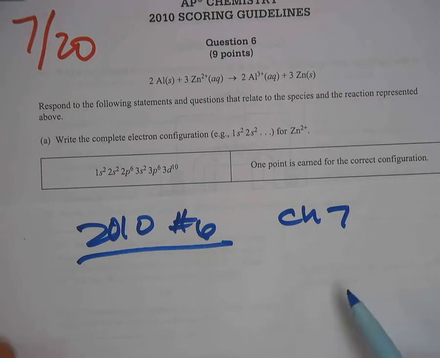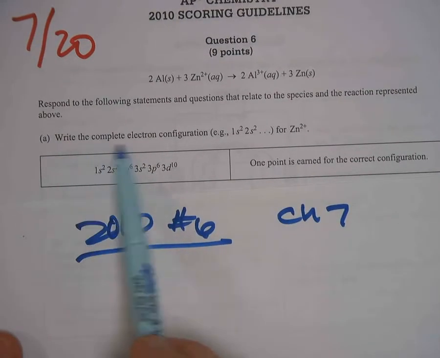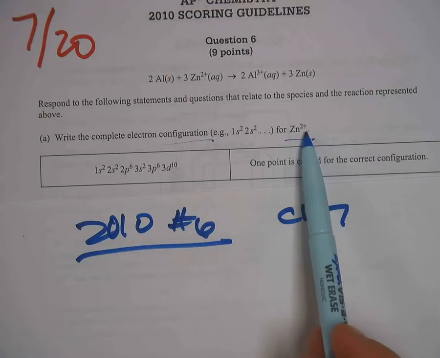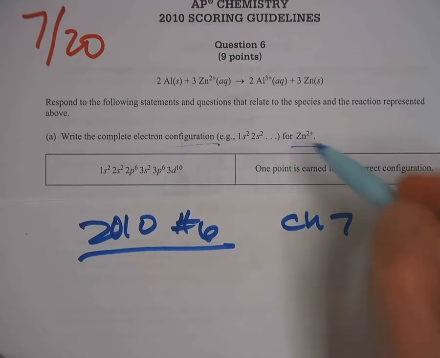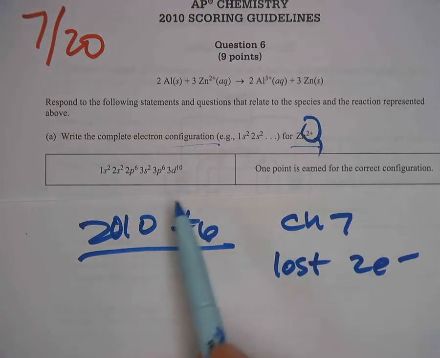It also goes on to talk, it loves to mix chapters. It asks a little bit about chapter 22. First, write the complete electron configuration for Zn+2. Notice they throw a twist in there. It's Zn+2. What does that mean? That means it lost 2 electrons. So write what zinc would be, and then get rid of 2 electrons.